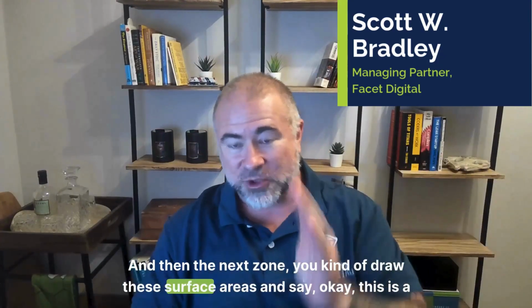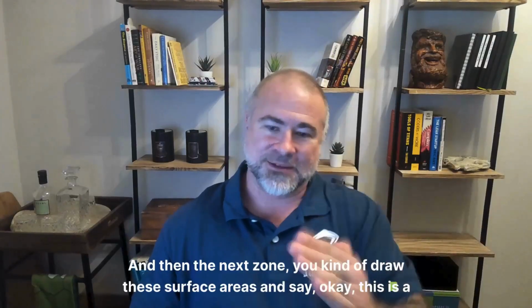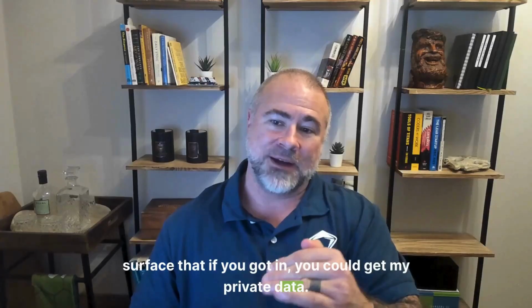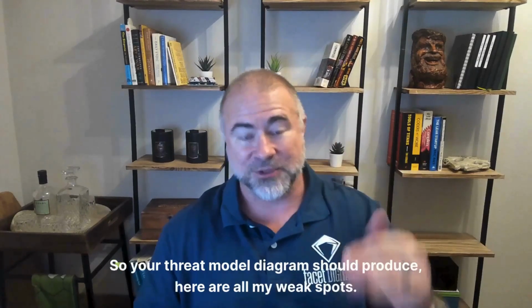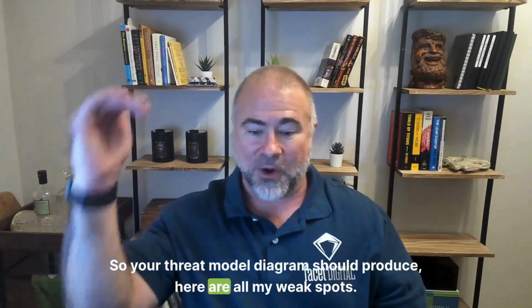You kind of draw these surface areas and say, okay, this is a surface that if you got in, you could get my private data. What are the ways that we think you can get in? What are the controls now that we need to put in to address those? So your threat model diagram should produce, here are all my weak spots.